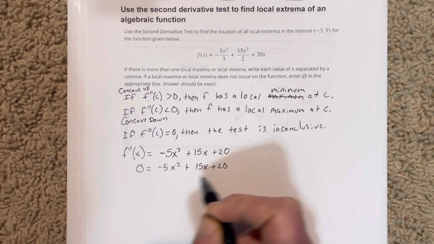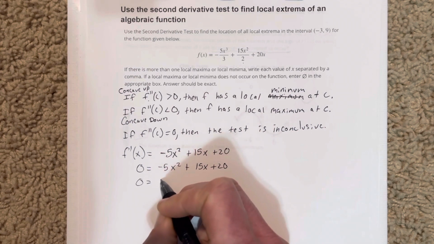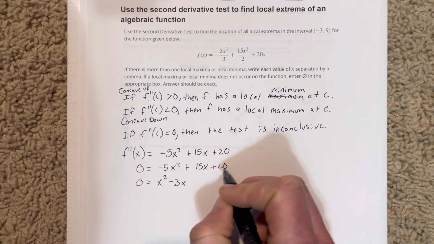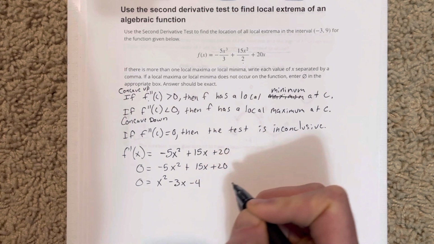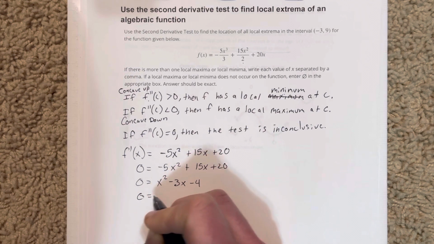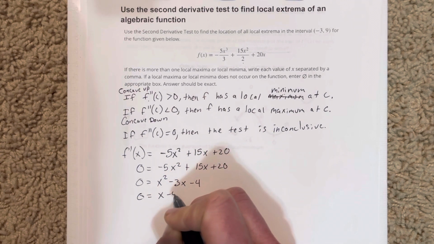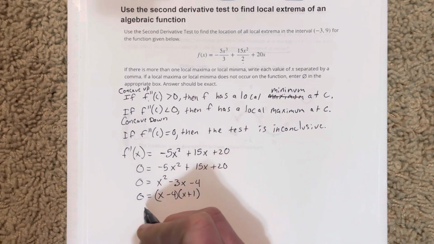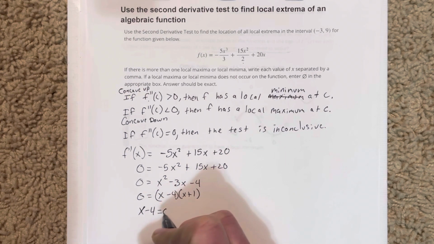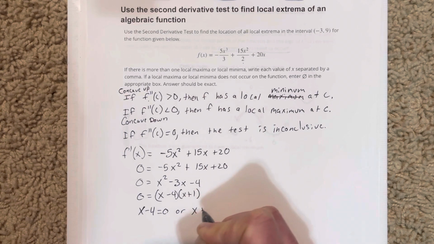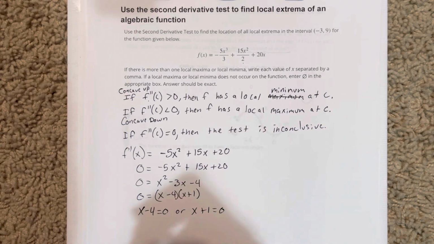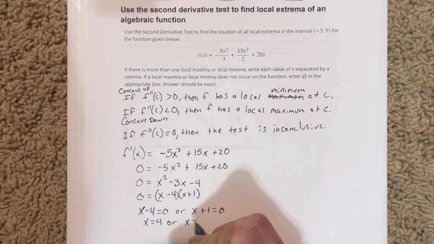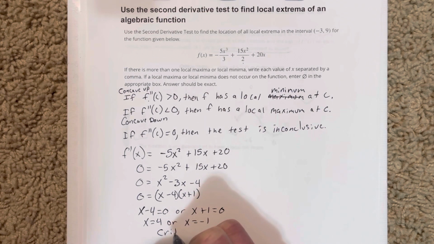And then I'm going to divide each piece by -5. So we end up with 0 equals x squared minus 3x minus 4. That's going to factor to 0 equals x minus 4, x plus 1. And then we're going to do the zero product property, so x minus 4 equals 0, or x plus 1 equals 0. So we have critical points that are x equal 4 or x equal -1. So these are our critical points.